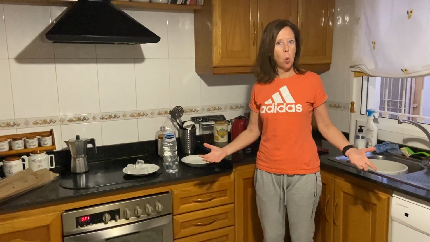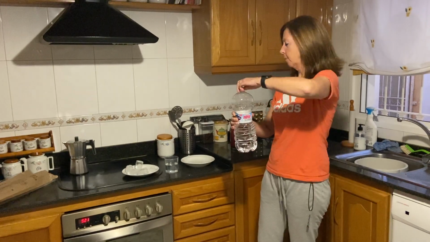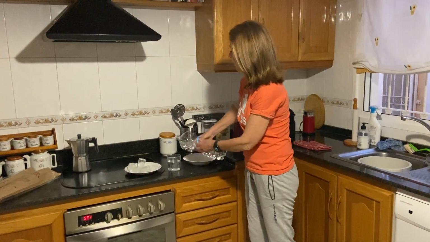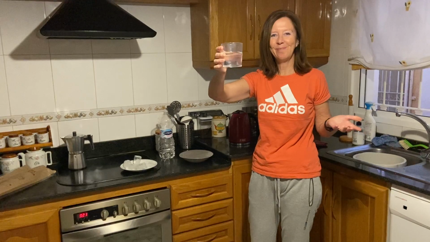Hi everybody! Today we're going to look at the 3 states of water. Let's start by looking at water. Now we know that water is a liquid when it's at room temperature.